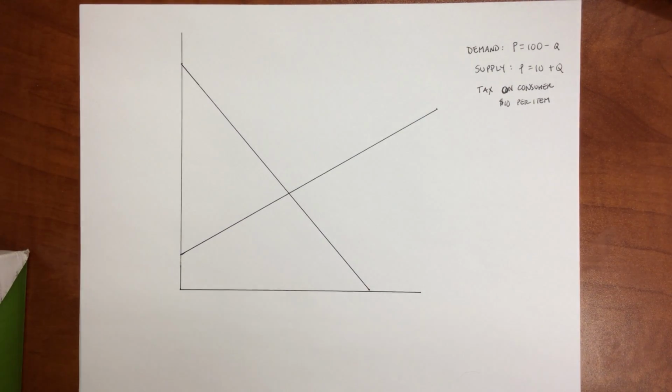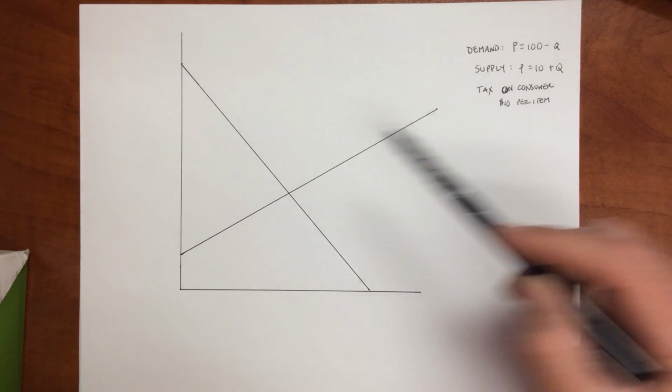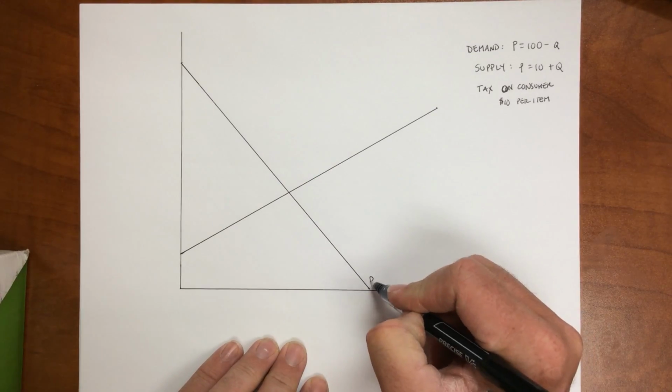All right, we're going to look at another example of taxes, but here we're not just going to draw it out graphically. We're actually going to use numbers to identify the different areas within this graph. So we're given a demand equation, P is equal to 100 minus Q. So I can graph that out. Here's my downward sloping demand equation.